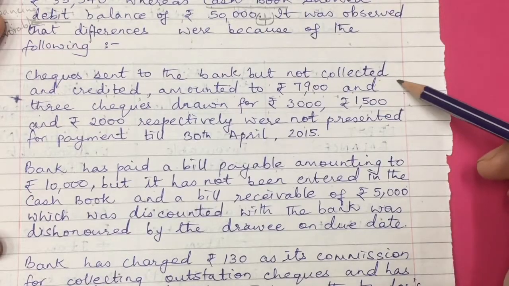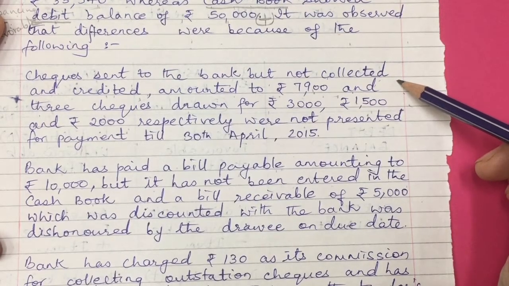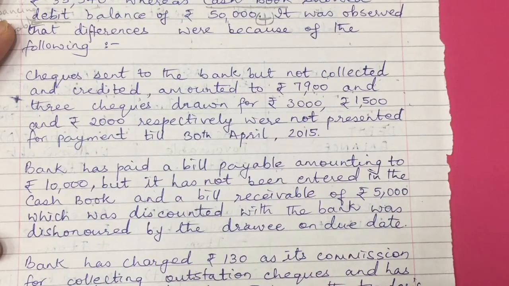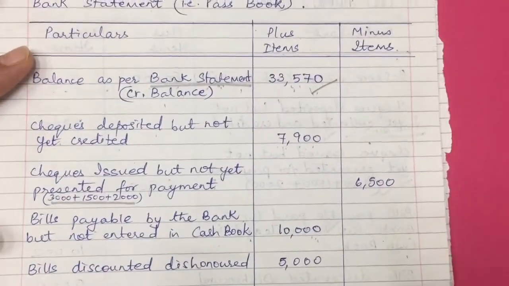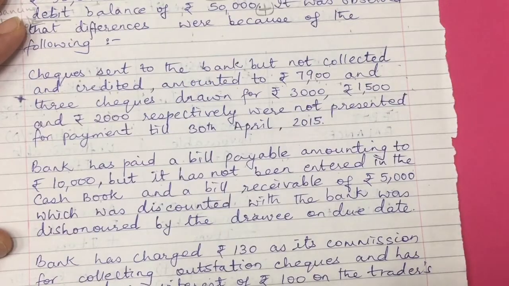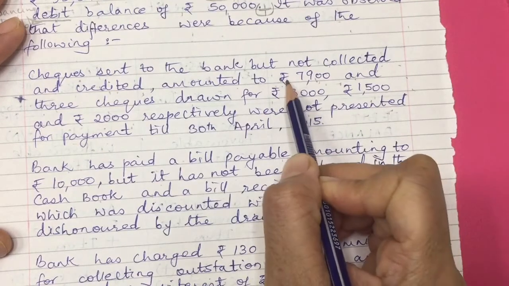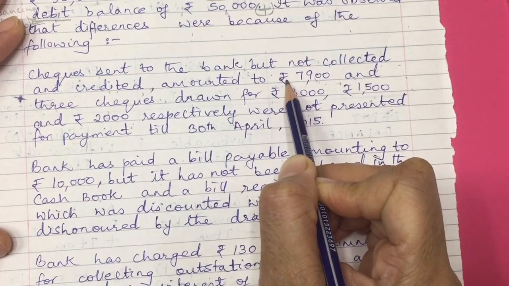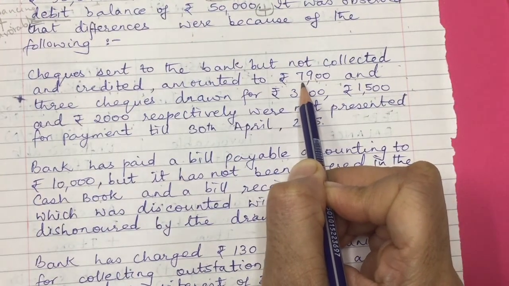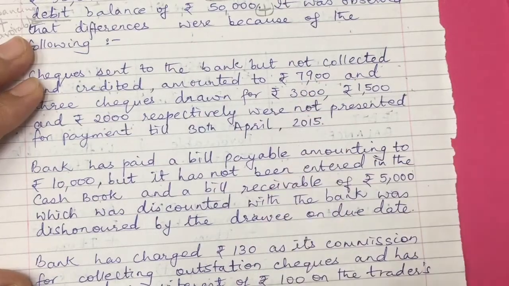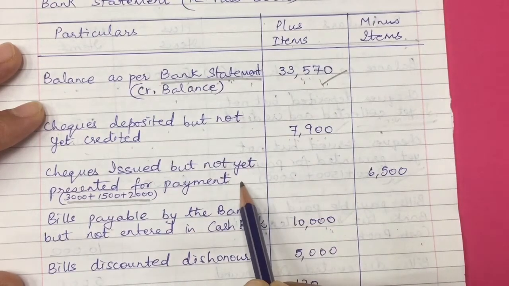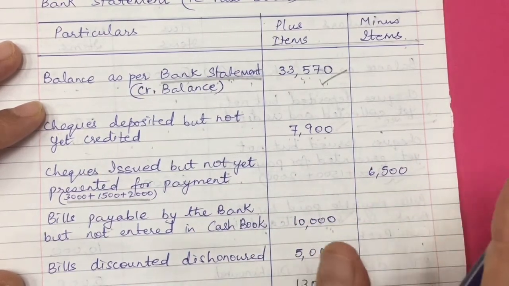The first transaction says checks sent to the bank but not collected and credited amount to rupees 7,900. So first thing first, I will write this transaction here in my BRS. Checks deposited but not yet credited. As per the cash book, I have sent it to the bank and I assume that it is there in my bank account. So 7,900 in the cash book is assumed as plus. So now the changes will be made in the passbook as per the cash book. You got my point? No, I know it is confusing.